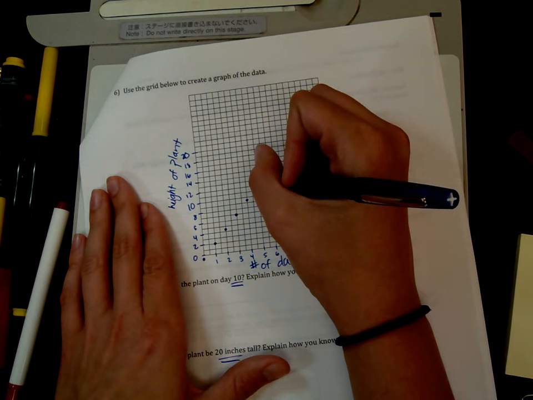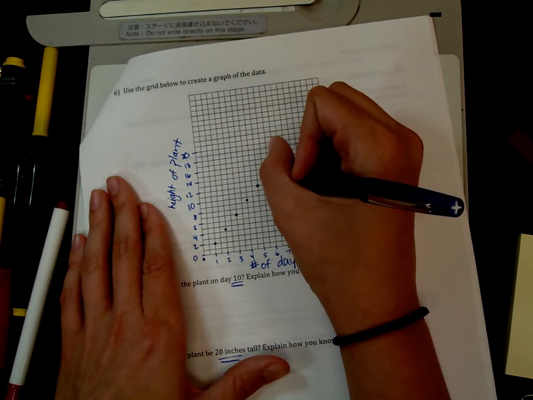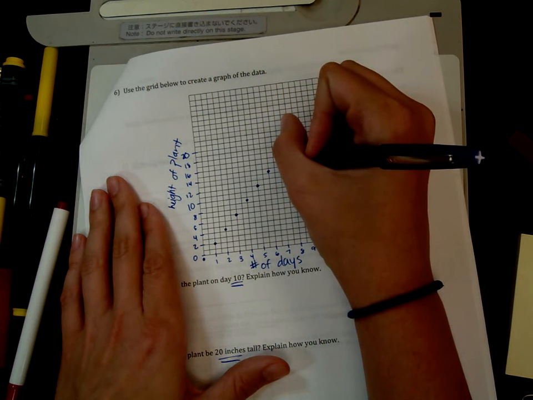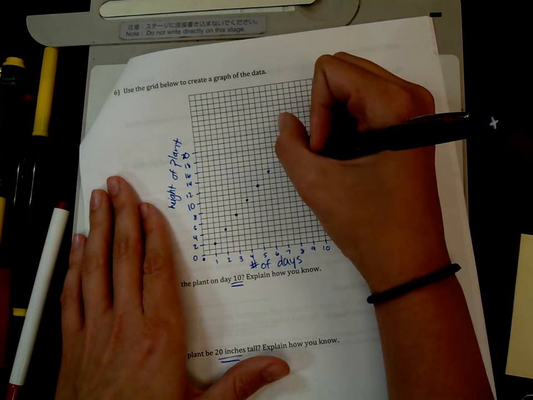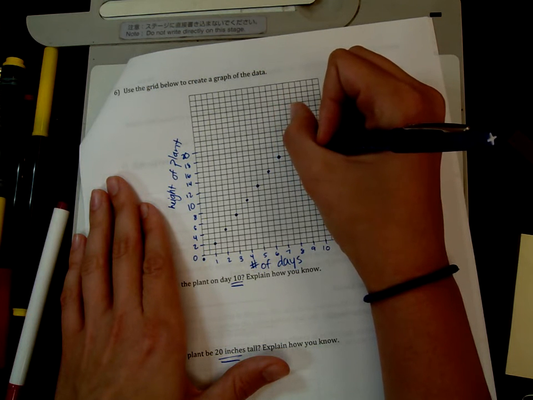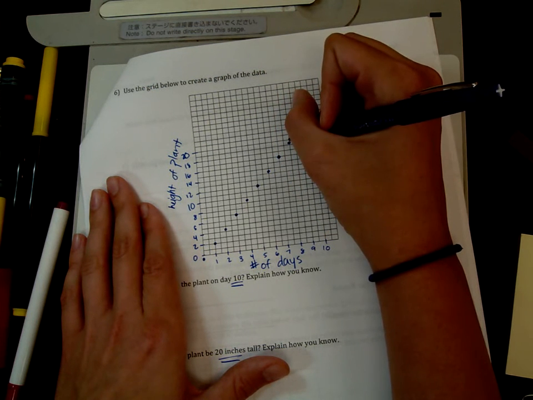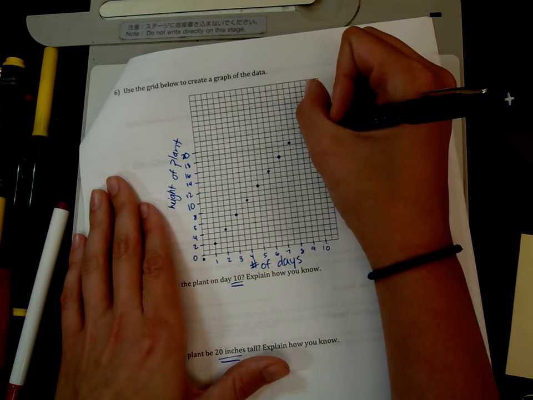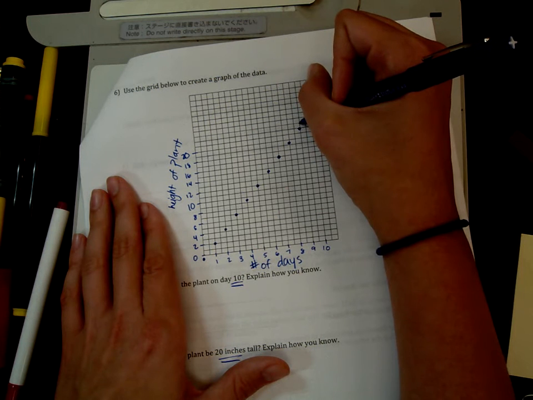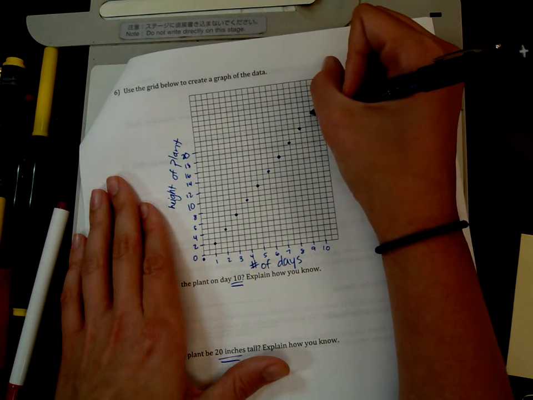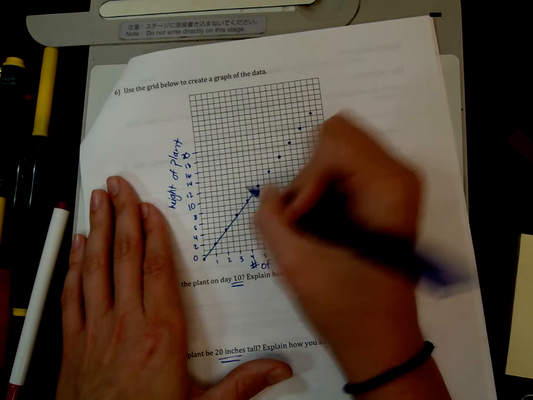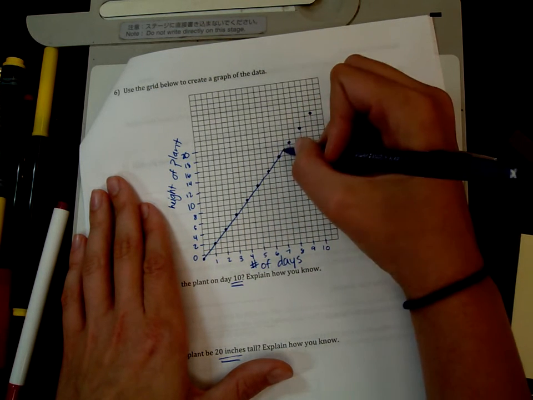Up 2.5 over 1 day, and so on for each point. So here's our graph. It's linear because it's adding by 2.5 every time.